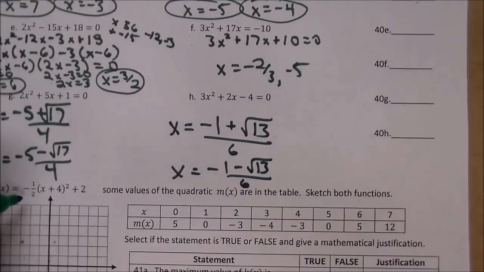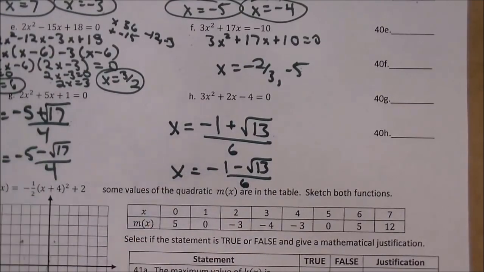Equation, negative 1/2 (x plus 4) squared plus 2, and then that's k of x, and m of x is here. So we've got to look at true and false. Now, I don't need to graph these. I can actually get some good information from this.